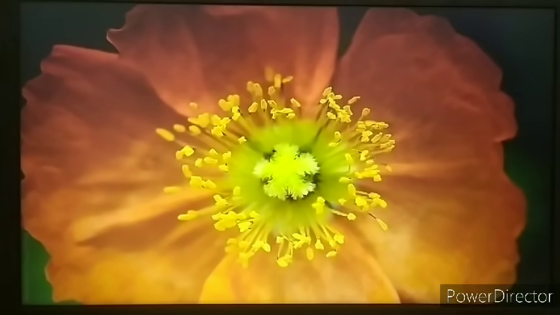Now, look at this flower. Looking at this flower, do you think that the yellow parts are the stamen or the pistil? Now, I suppose it's clear to you that the yellow part which is visible is the stamen, which is the male part of the flower, and that makes pollen.